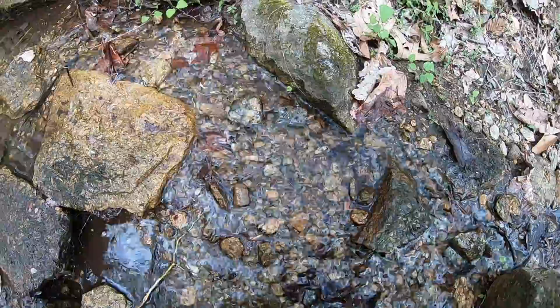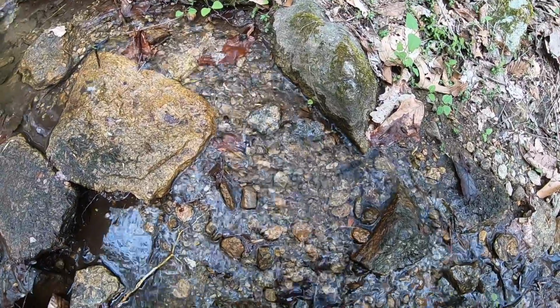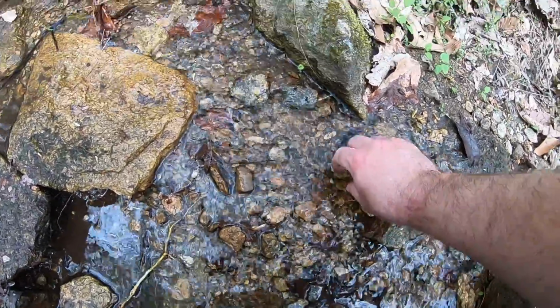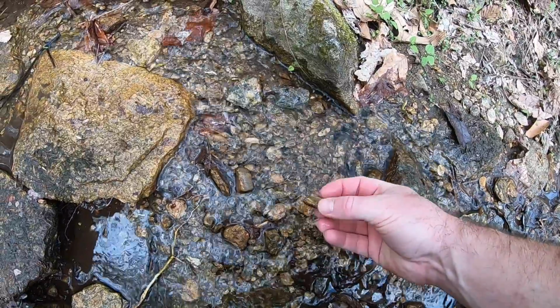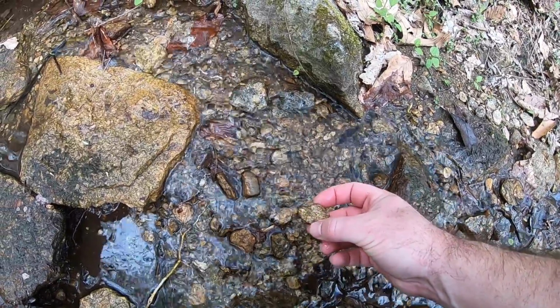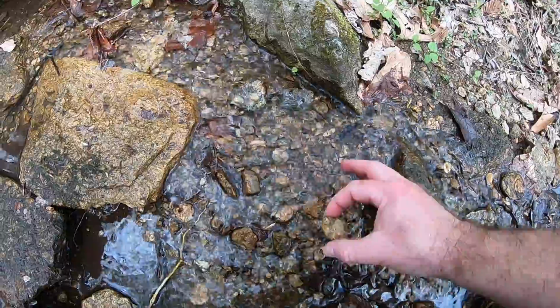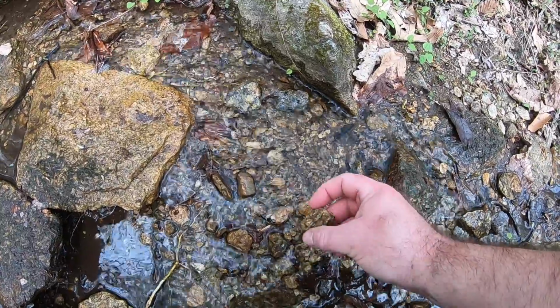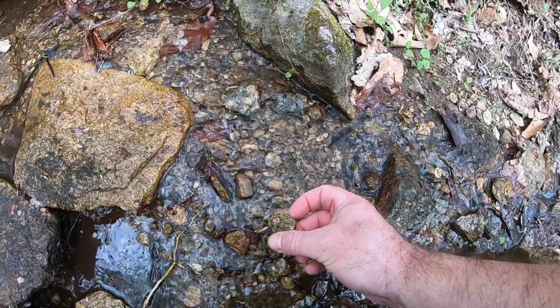There's one species of fish called a bluehead chub, and it actually will take these little rocks here and put them in its mouth and carry them around and build a little rock mound, and in that mound is where the female will lay her eggs.